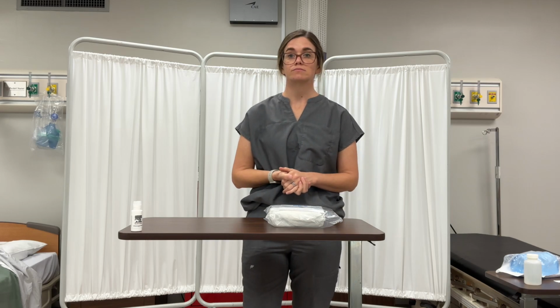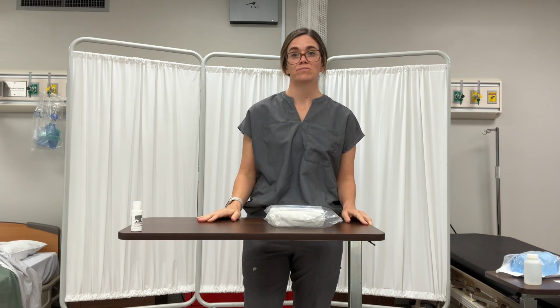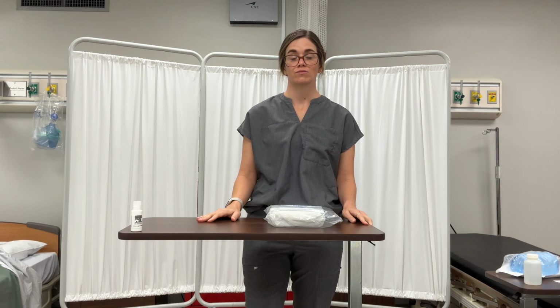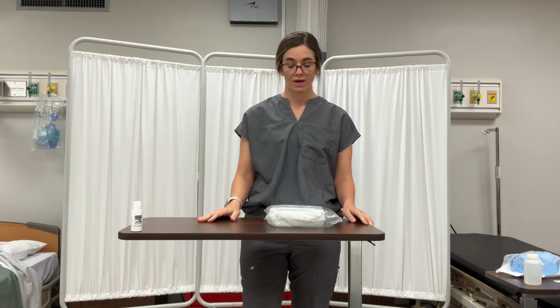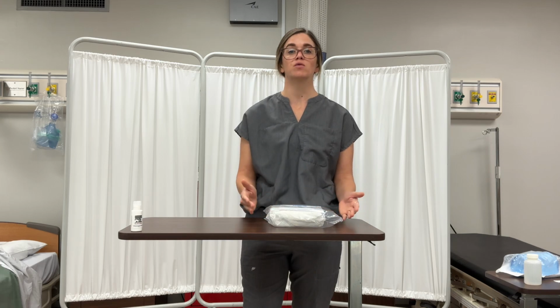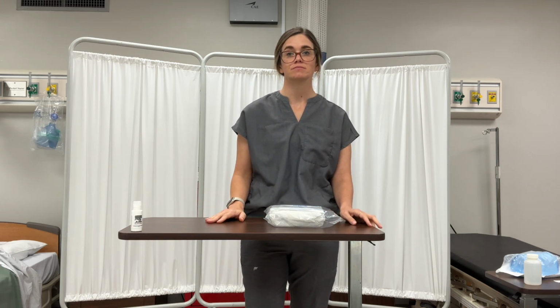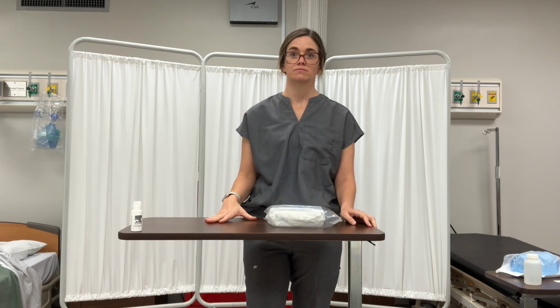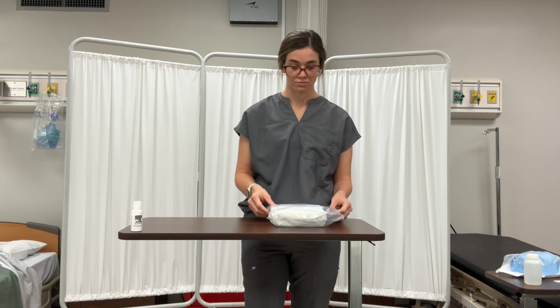The second thing is we're going to make sure a sterile barrier that has been permeated by punctures, tears, or moisture must be considered contaminated. So if you get anything wet or anything rips, your field is no longer sterile. Once a sterile package is opened, a 1-inch border around the edges is considered unsterile.